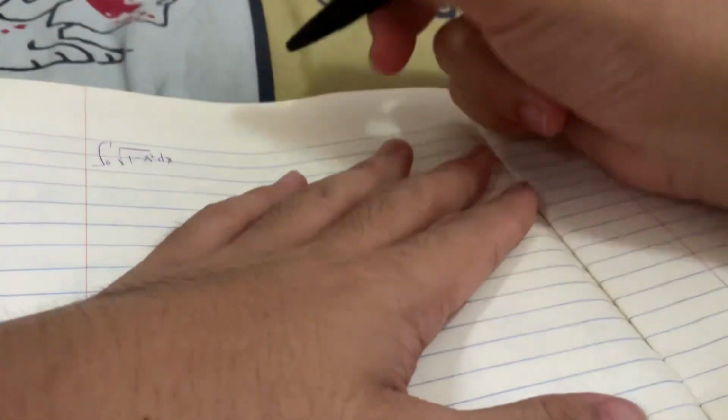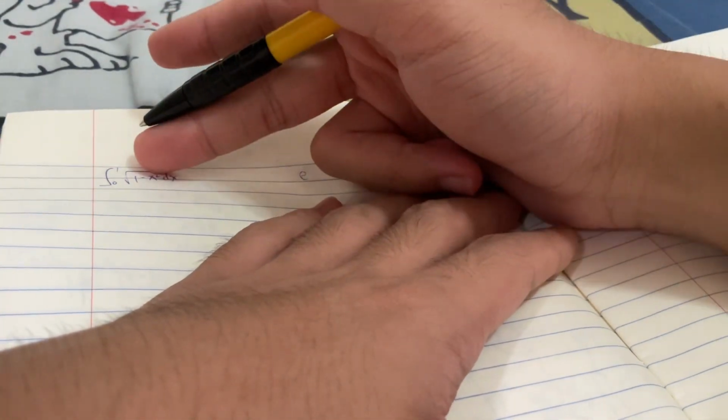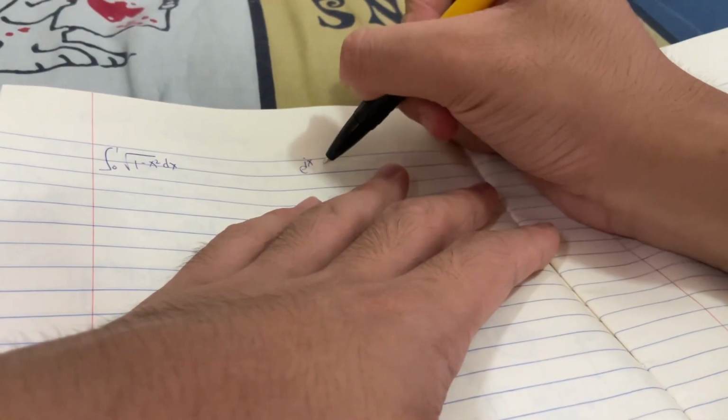I don't think it's rare, but it's really unpopular compared to trigonometric substitution and integration by parts. So this is the way to do this. I'm going to change the square root of 1 minus x squared to, for example, the real part of something.